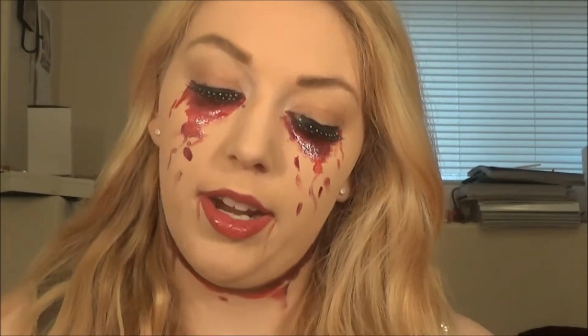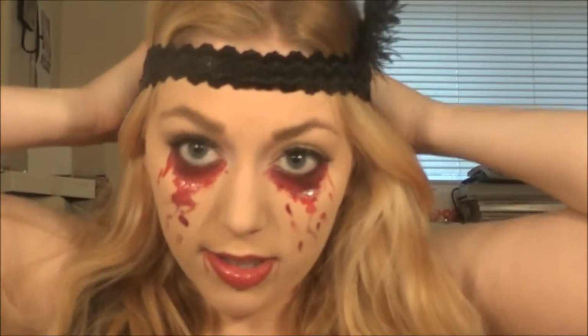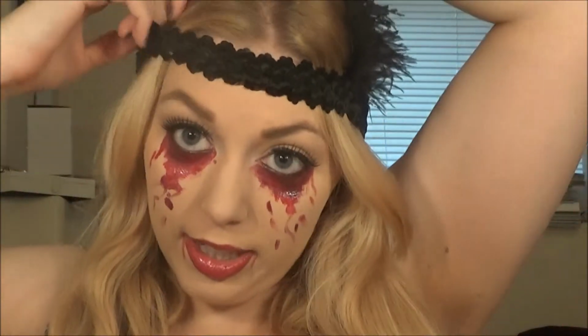Sorry, I'm just opening my little hairpiece because I want to show you guys that for my hair, I'm literally doing nothing. I feel like in the 20s, they didn't have a lot of hair stuff. They just did pin curls. So I'm just gonna put on my little hair feather, and then that's it. I feel like this is creepy enough. Okay, so this is the total look.